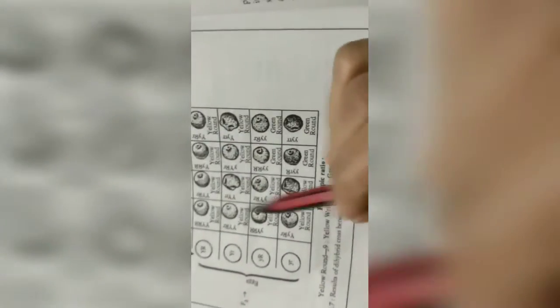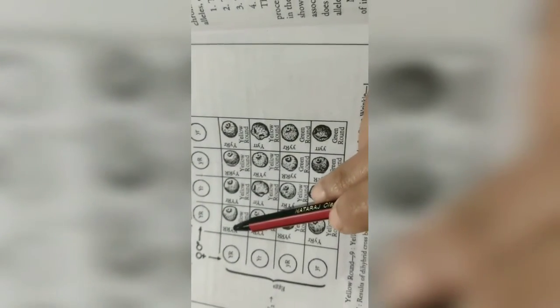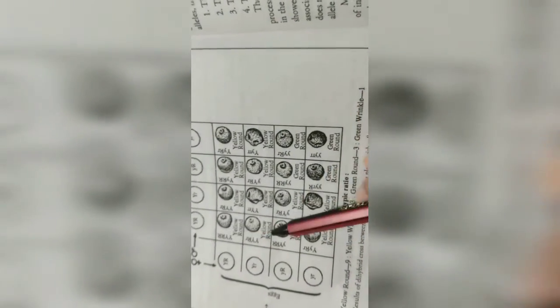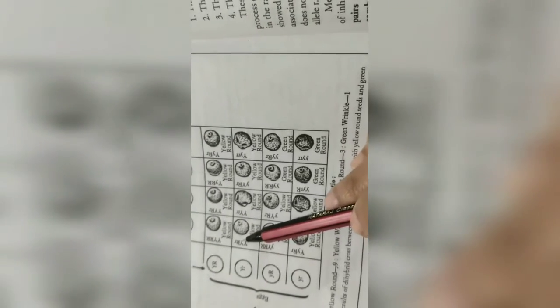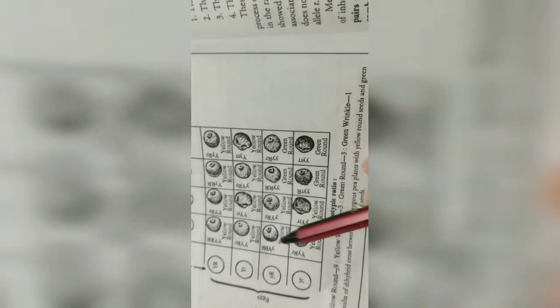So total will be 16. The genotypic ratio is 1:2:2:4:1:2:1:2:1 because, suppose yellow and round. For the yellow round combination, different genotypes are there. Yellow round: capital Y, capital Y, capital R, capital R. Then for yellow round, capital Y, capital Y, capital R, small r.